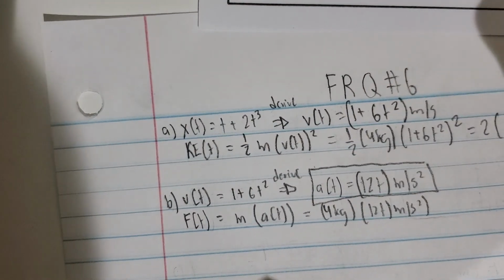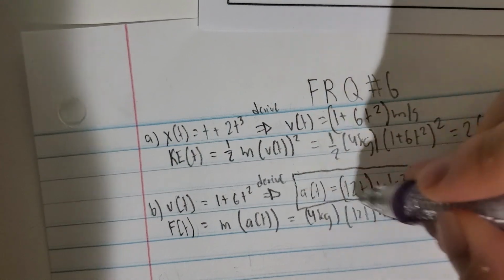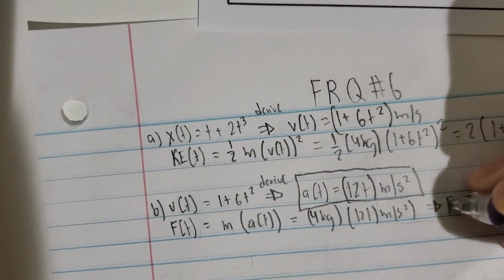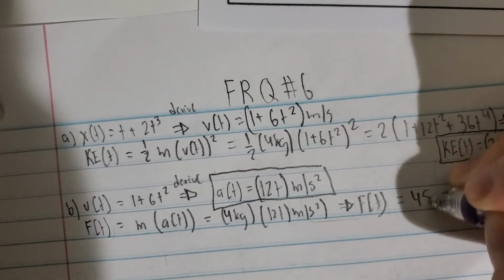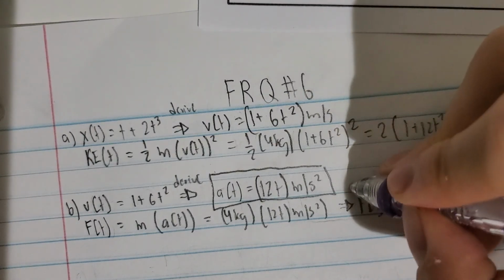So basically, if I multiply these two, my force function is going to be equal to 48t, and this is in terms of newtons.